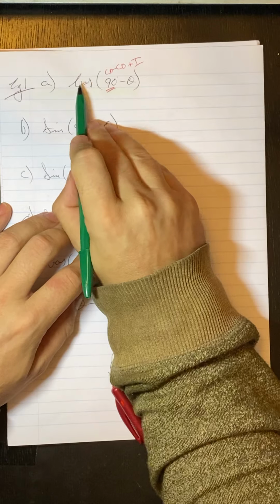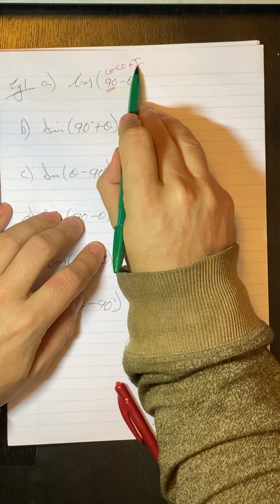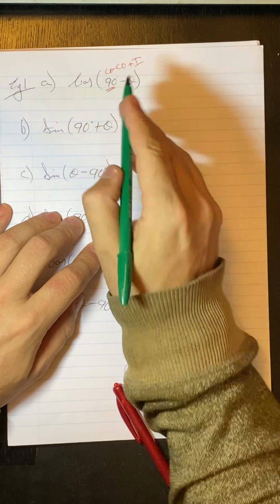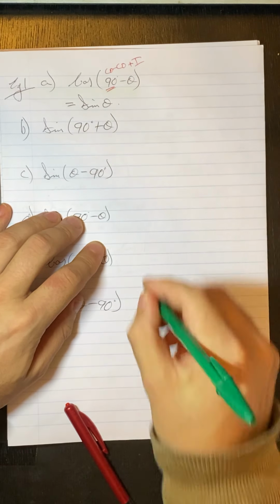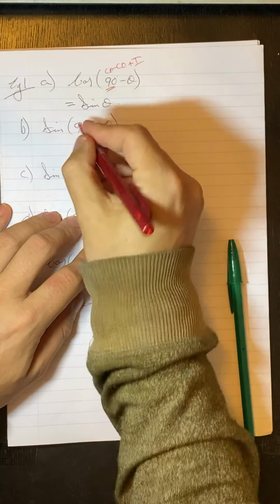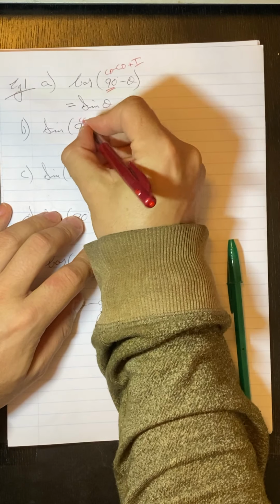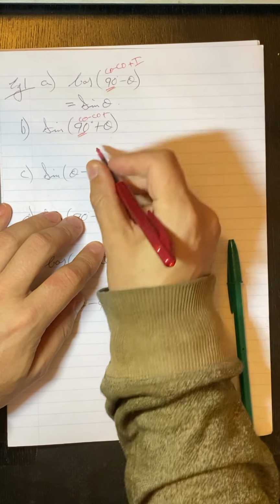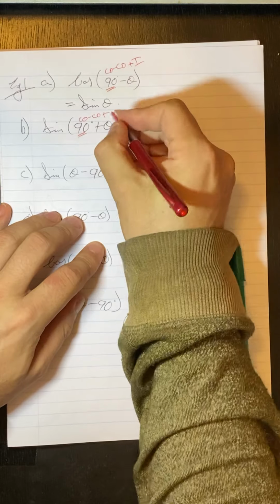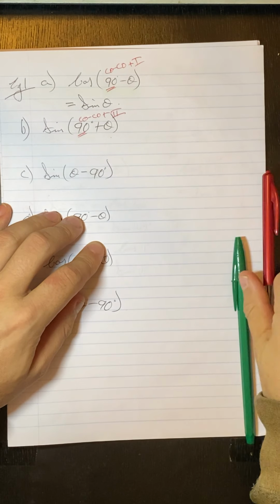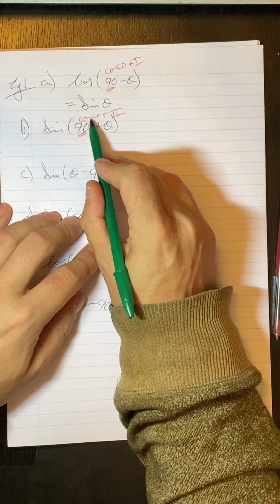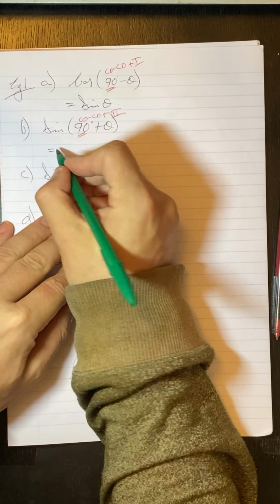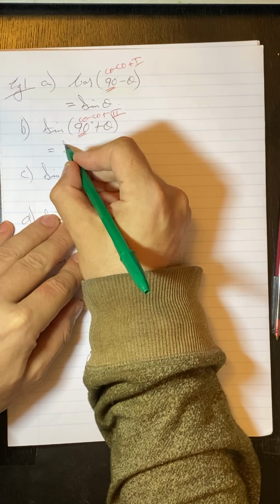Cos in the first is positive, but it'll change to sine theta. 90 is coco, plus 90 plus is going to be in the second quadrant. Sine in the second is positive, but it'll change to cos. So this is cos theta.